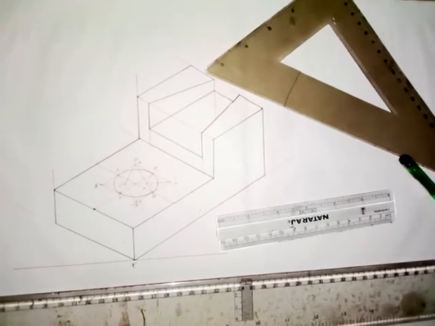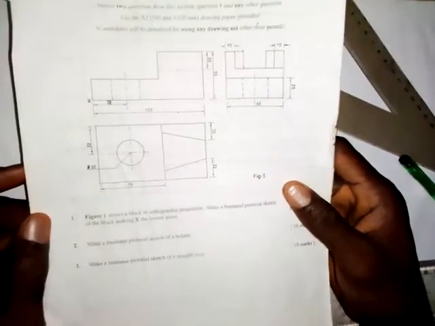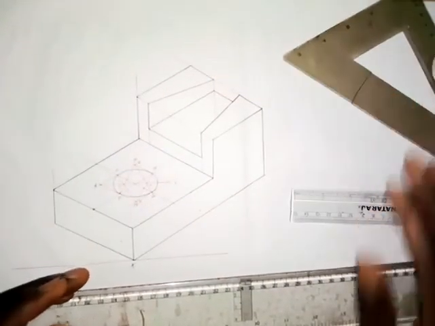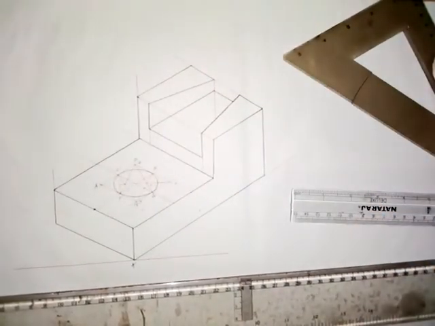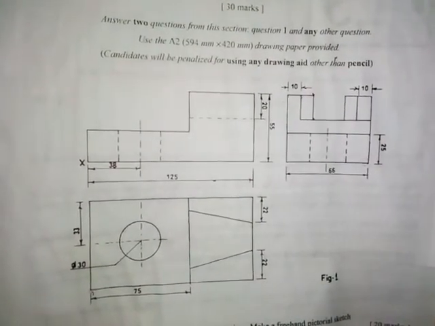So if you look at what we have here, we have completed the object, and this is what we are asked to do. So it's as simple as I've explained it here. Just follow it and do it as I've done it. So this is the diagram. So you can pause and screenshot the object.